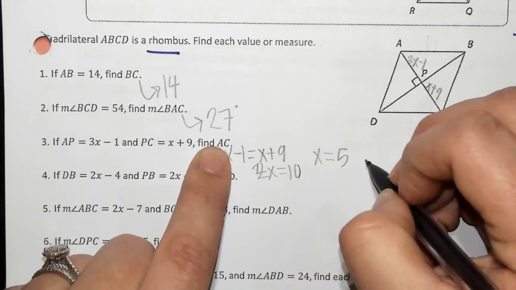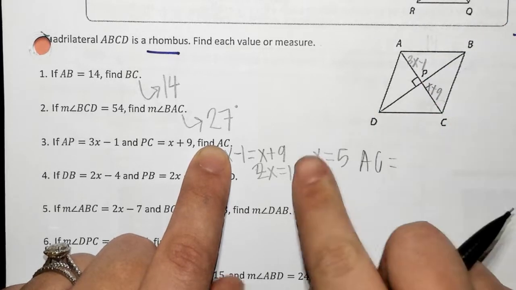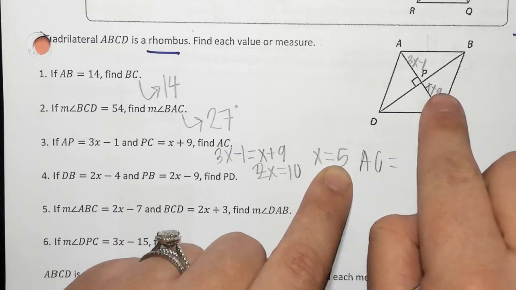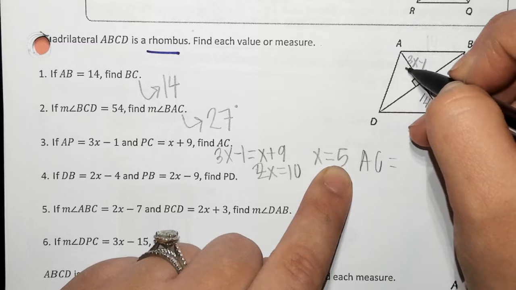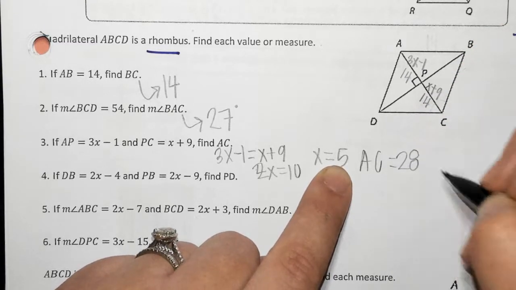Yeah. So now let's find AC. Well, AC is the whole thing, right, guys? So x is 5. Let's plug it in and find half. Well, 5 plus 9 is... So if this half is 14, what's this half? Which means the whole thing is... Good. Yes.